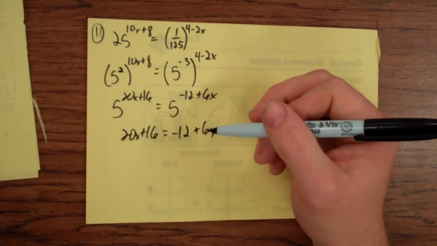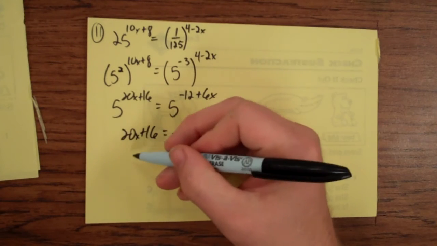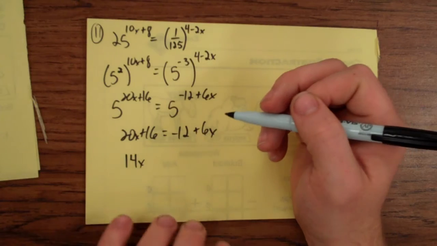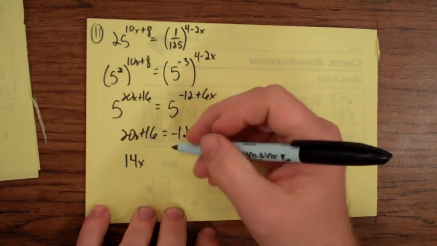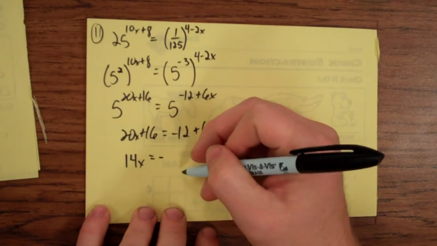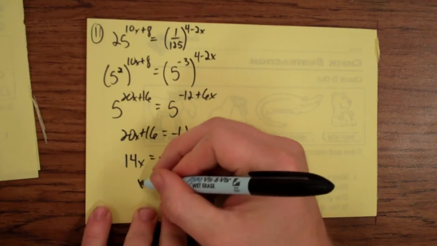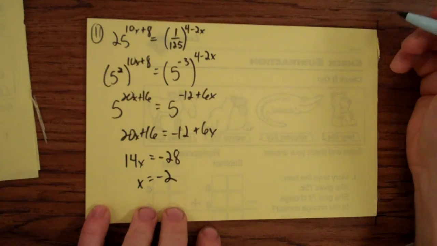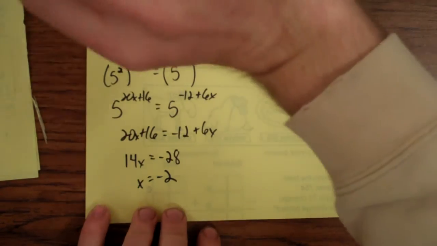I'm going to take 6x over here. I'll get 14x. And let's subtract 16 from both sides. We get negative 28, so x equals negative 2. All right, fantastic.